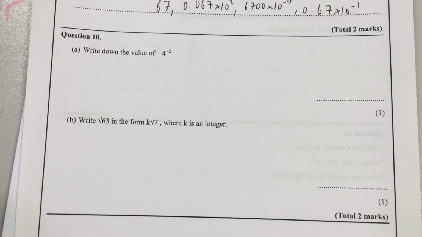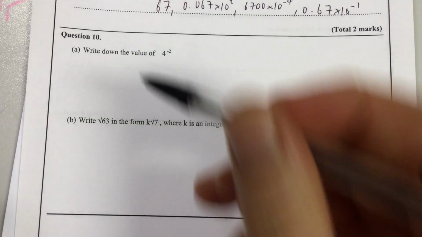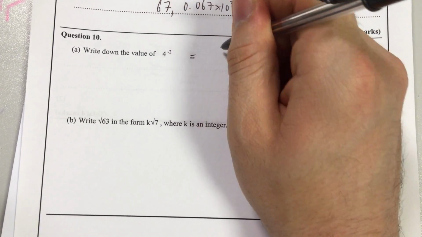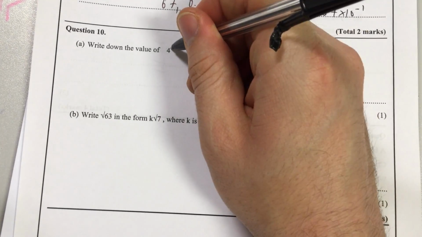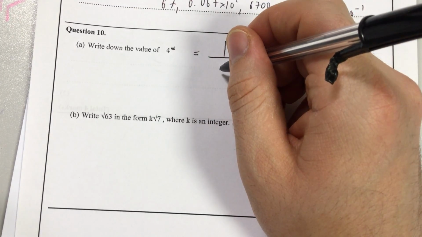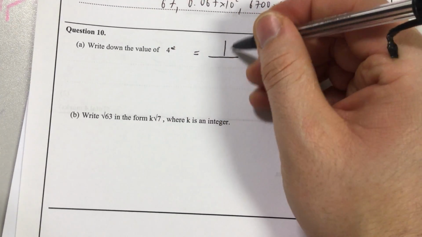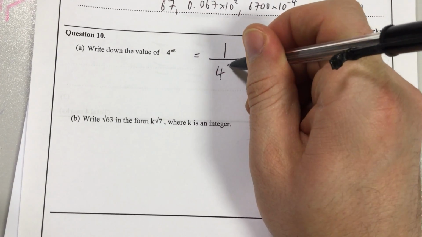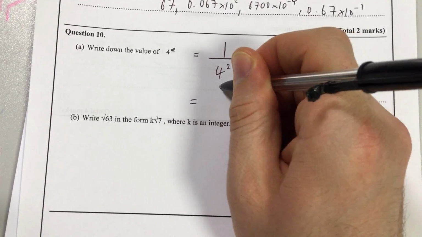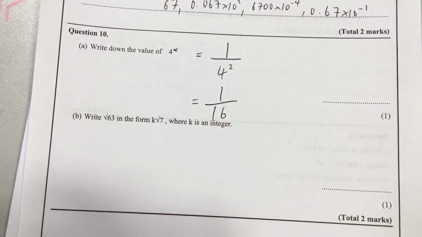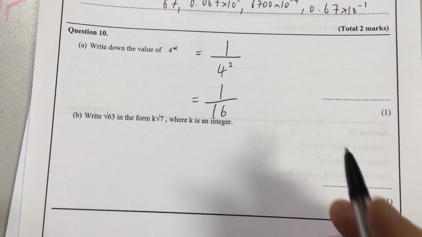Okay, powers. Powers sometimes are just powers, but sometimes they're codes. So this is a code. A negative power is code for 1 over. So if I got rid of the negative and just made it squared, it would just be 4 squared, but the negative means 1 over. So now I've got rid of the negative by doing 1 over. It's 1 over 4 squared. And then 4 squared is 4 times 4, so it's 1 over 16. Okay, so it is nice and straightforward, but powers are codes.